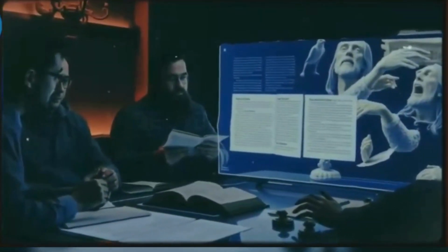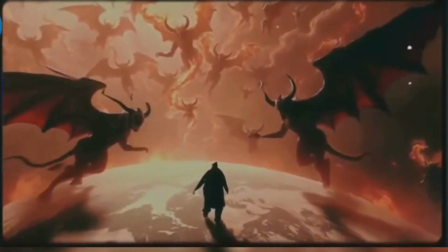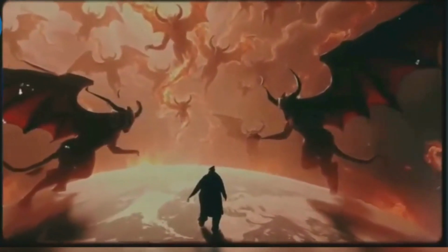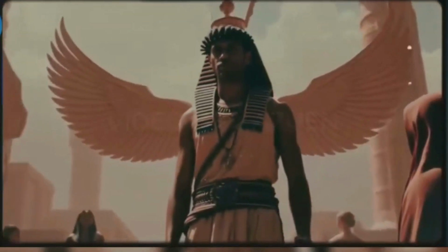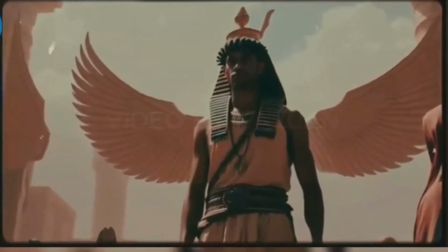This wasn't random division. Jubilees tells us that lots were cast for each nation. To each angel went a people and a language. To each people went a territory with clear borders. Heaven's order imposed itself on human chaos.